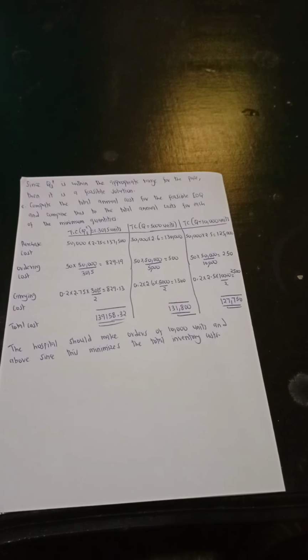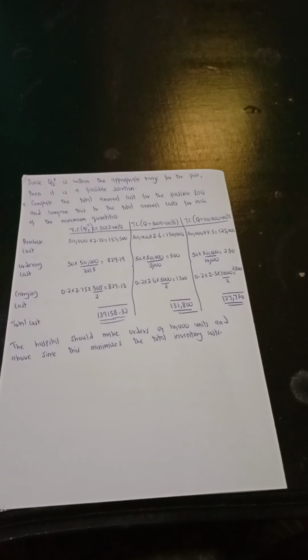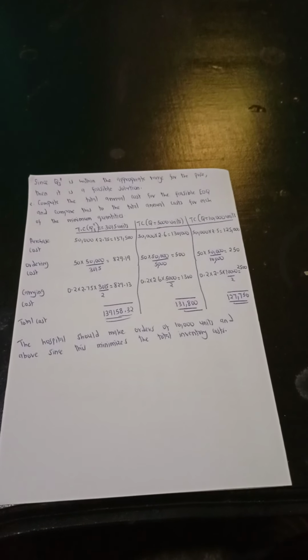We look at the total cost when Q is 10,000 units. We are saying that the purchase cost is going to be 50,000 times 2.5, which is 125,000. Ordering cost is going to be 50 times 50,000 all over 10,000, which is 250. And the carrying cost is going to be 0.2 times 2.5 times 10,000 all over 2, which is going to give us 2,500. And when you calculate, the total cost is going to give us 127,750.